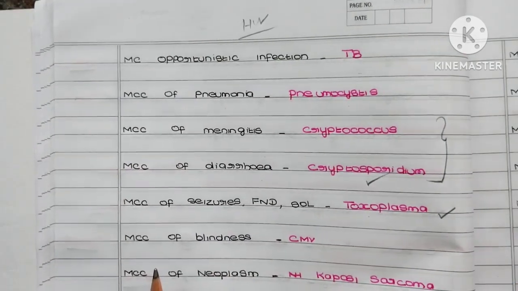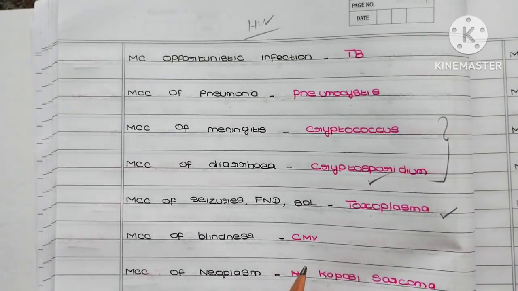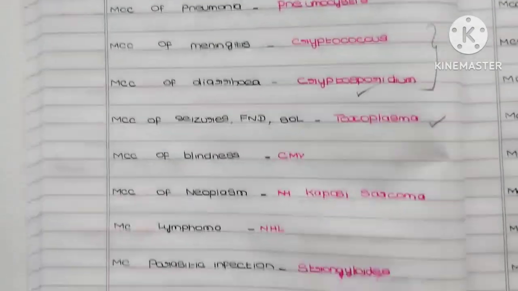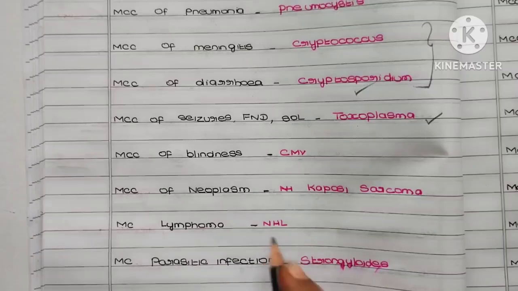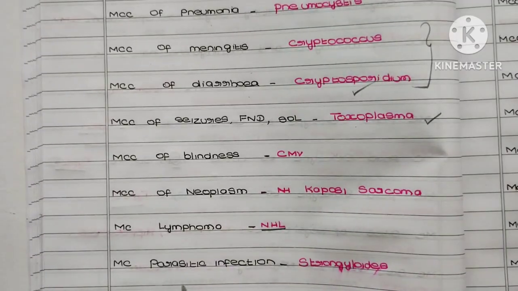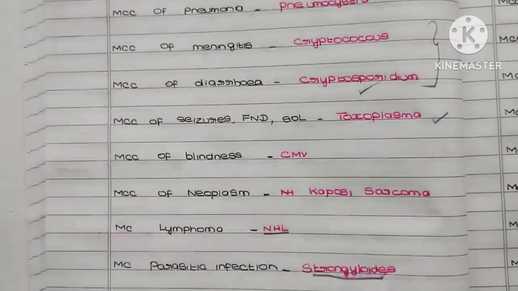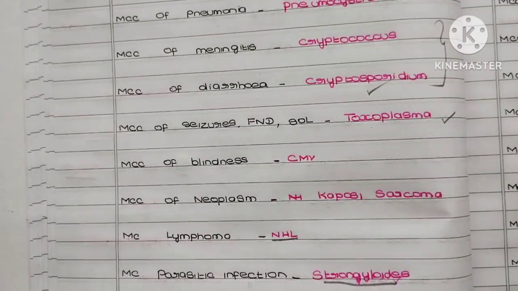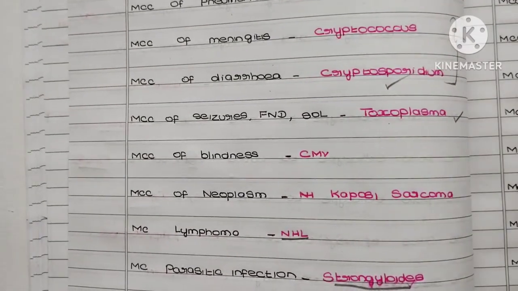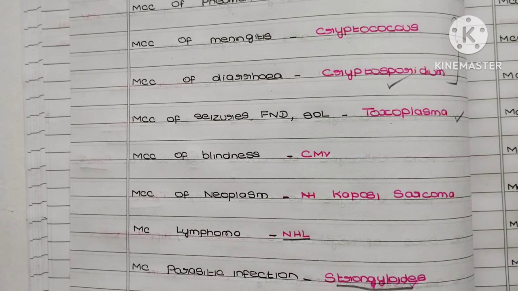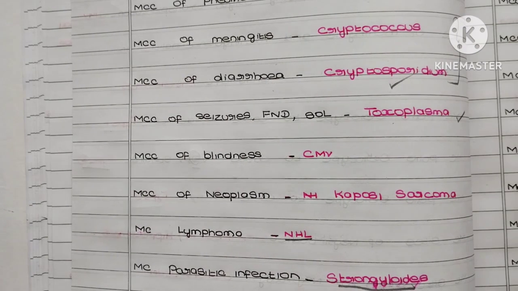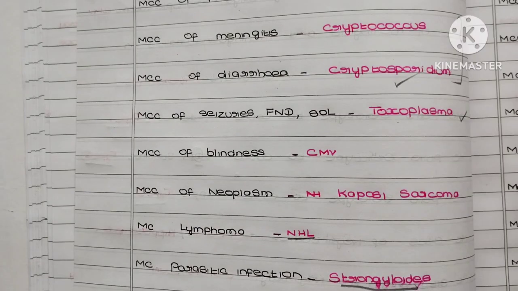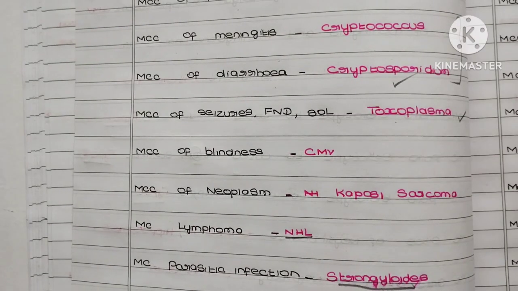The most common cause of blindness among HIV patients is cytomegalovirus. Among neoplasms, it is Kaposi sarcoma, and the lymphoma is non-Hodgkin lymphoma. The parasitic infection is Strongyloides. Friends, if you come across the word Strongyloides, two points: one, it causes hyperinfection syndrome, and second, larva currens. As you know, the migrating larva usually runs very fast, like 10 centimeters per hour.